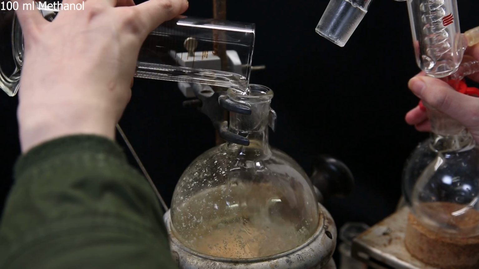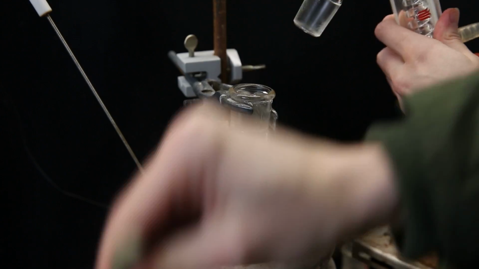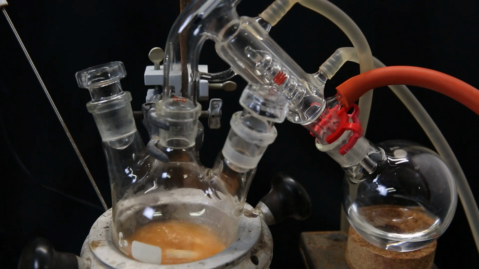Now I dissolve the solid in 100 ml of methanol and it turns orange. I clean the sides of the flask with some more methanol and then distill over all of the methanol.